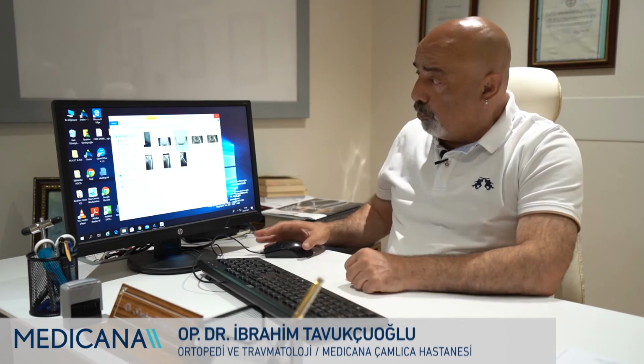At the end of the operation, I will thoroughly, firmly and securely stitch the glute in its place. Only then will I close it. On the next day after the operation, I will have the patient go through physiotherapy.